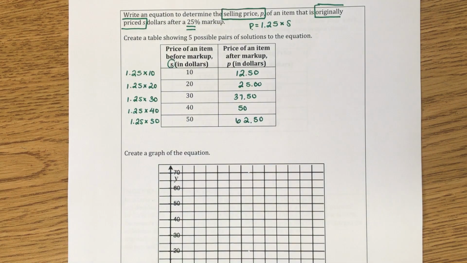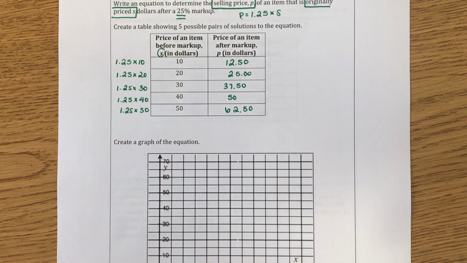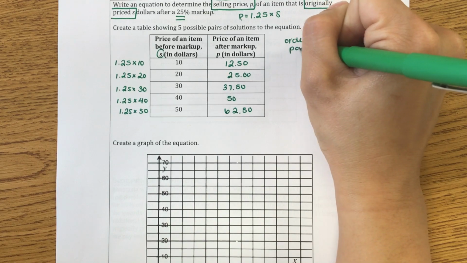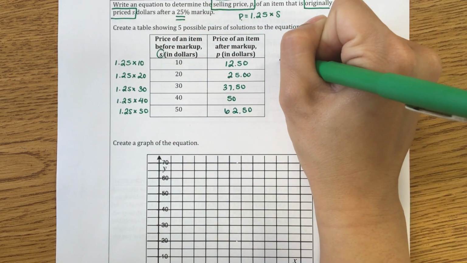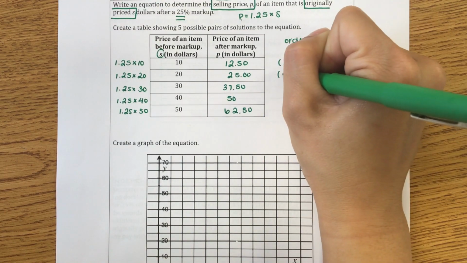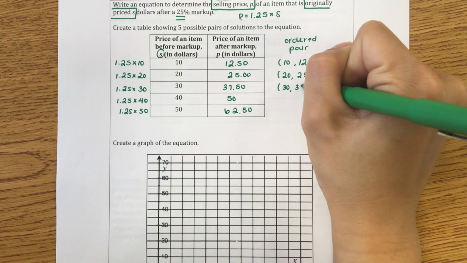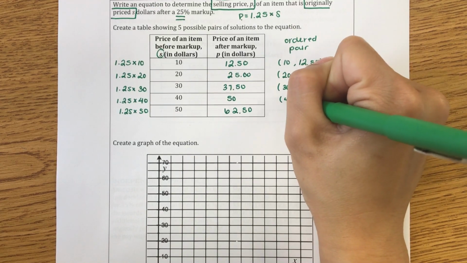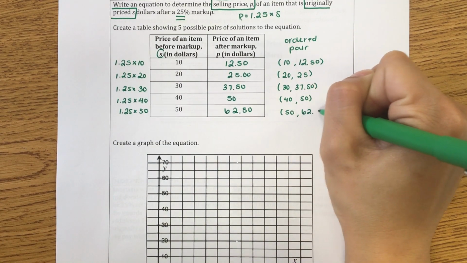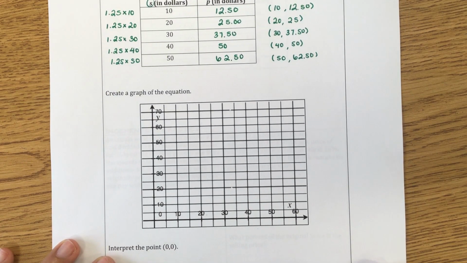What we want to do is, using our equation, also create a graph down here. All of these right here can help us create an ordered pair. That is the direction of what we need to do when we graph. So 10 and 12.50 is going to be 10, comma, 12.50. If I have 20, it is going to be 20 and 25. If I have 30, then 37.50. If I have 40, that is going to be 50, and then 50 will be 62.50. Those will be all of our coordinates that we will be graphing here.